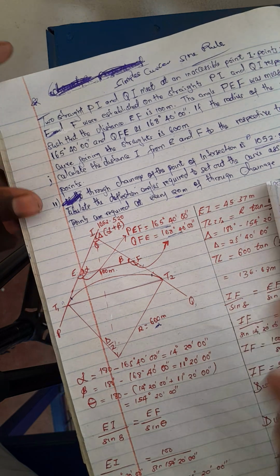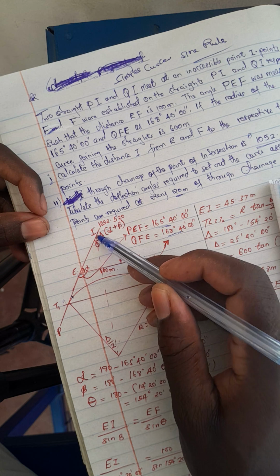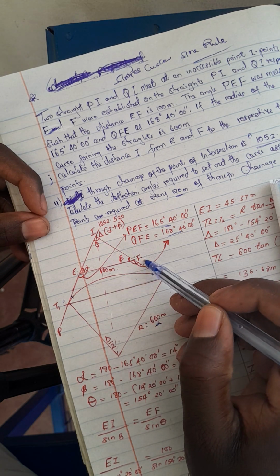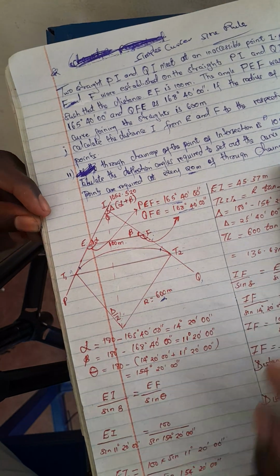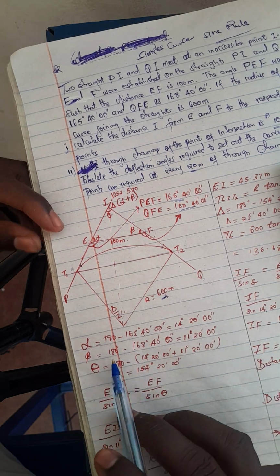So now we have been told to get this distance and this distance. I've already calculated it here. Let's just go through it. I'm going to take you through it slowly.